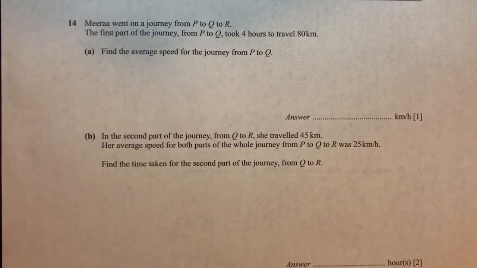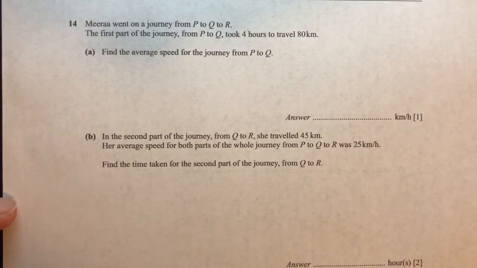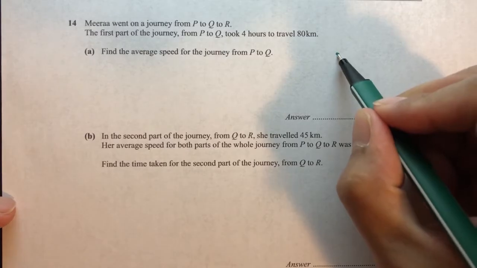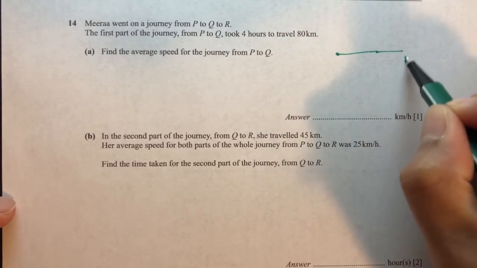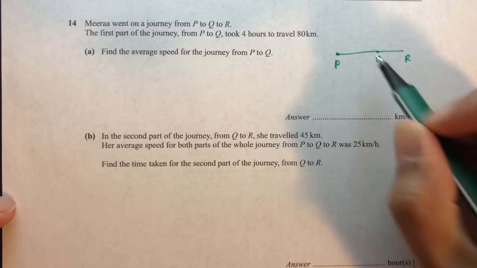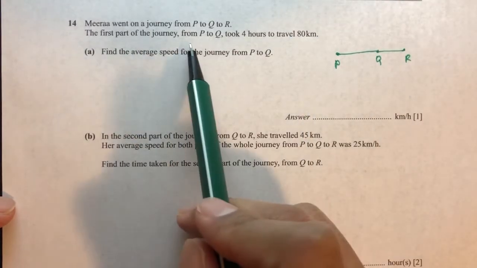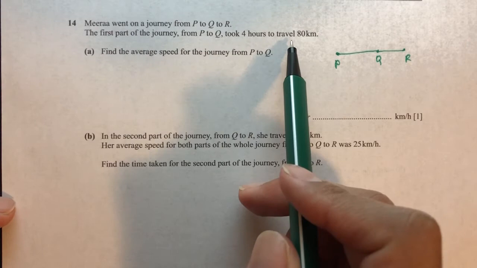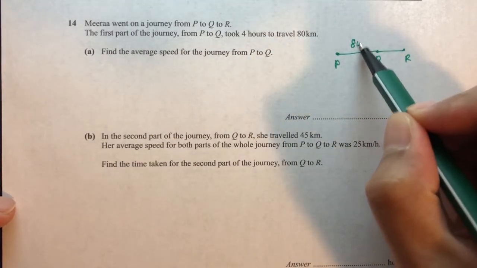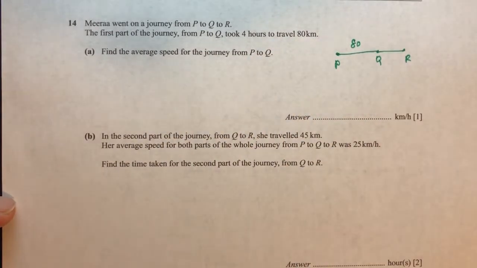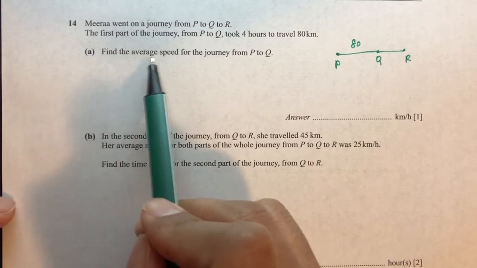Question number 14. Mira went on a journey from P, so we have a point P, to Q and R. Okay, so that's the first information that we have. The first part of the journey from P to Q took 4 hours to travel 80. So this one is 80 km. It took her 4 hours to travel that distance. So part A, find the average speed for P to Q.